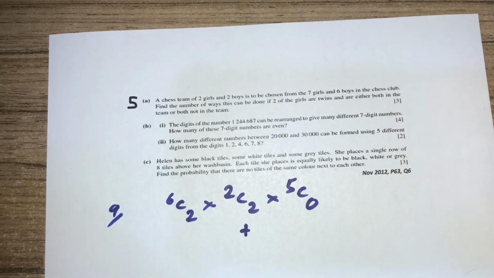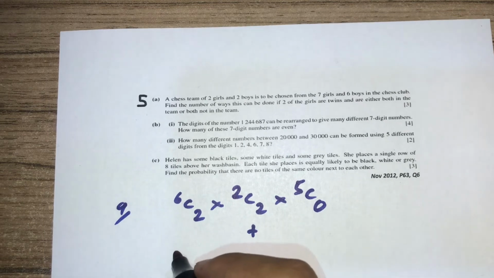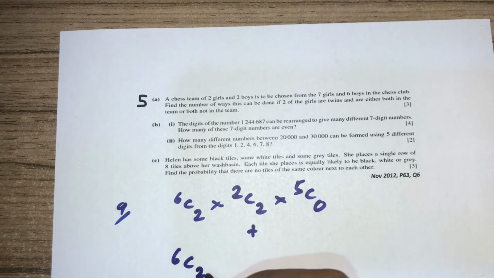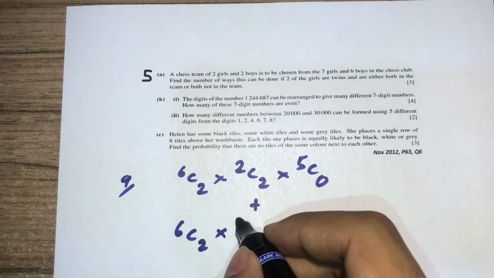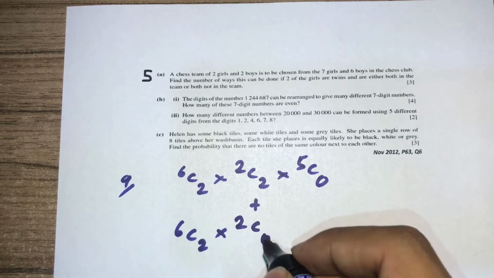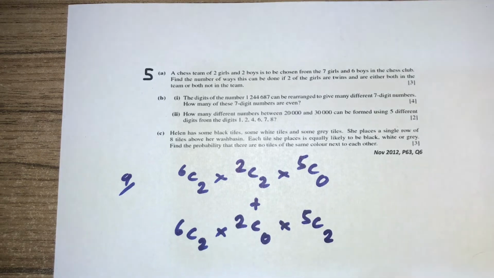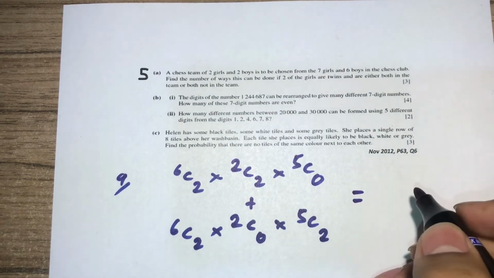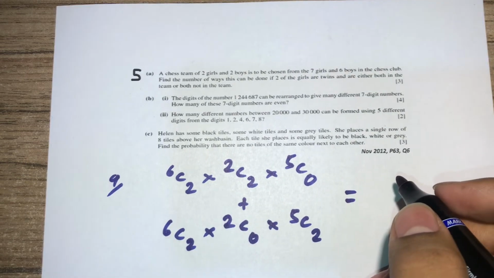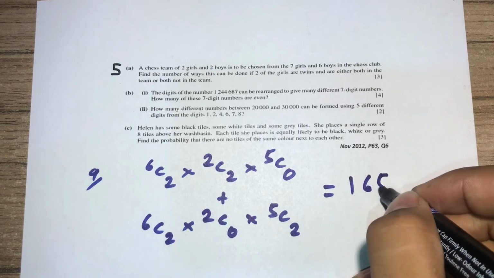Plus, if the twins are not in the team, then again for boys, out of 6, 2 are selected. For the twins, none of the 2 are selected, and from the rest of the 5 girls, 2 are selected. So this will give 165.